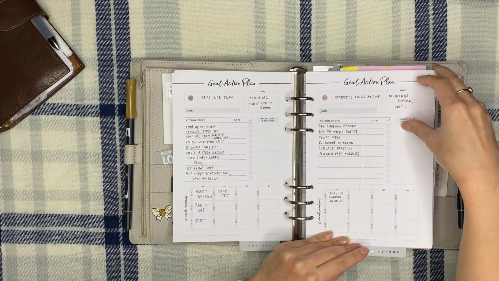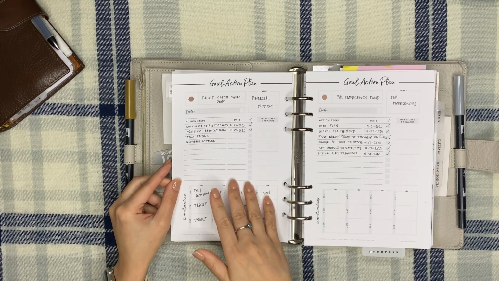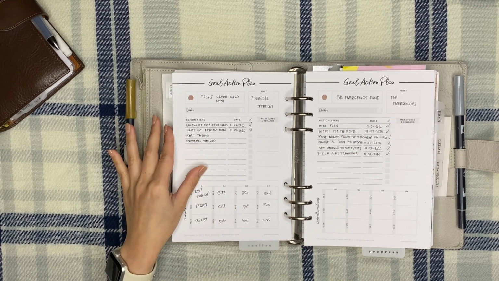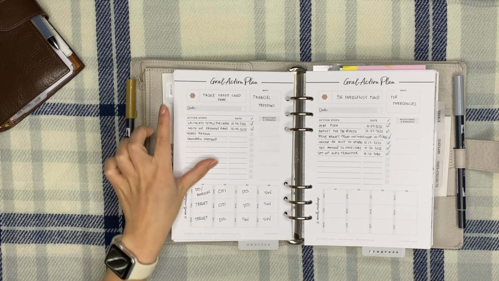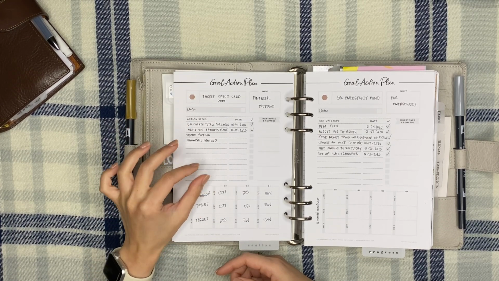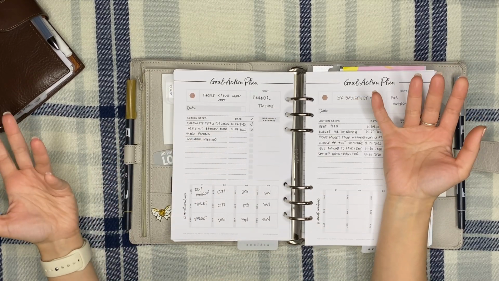So this one is complete my rings. Oh, okay, so this one's perfect. So I have another goal, which is to focus on debt. This is for my finance section. So I want to tackle all my credit card debt this year. So why? Financial freedom. Duh.